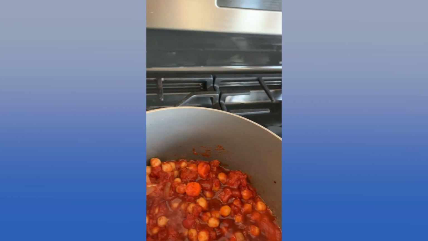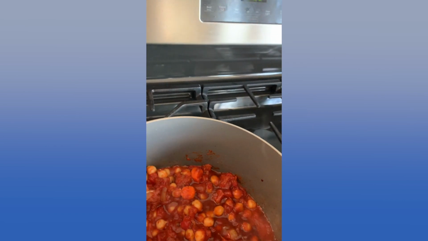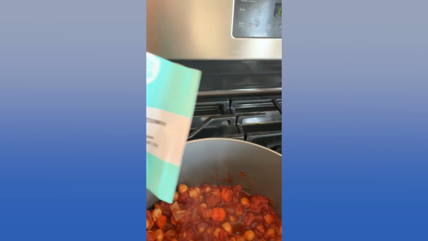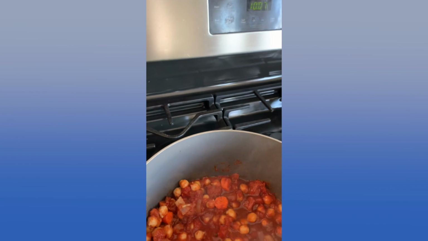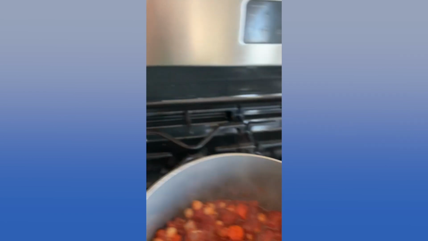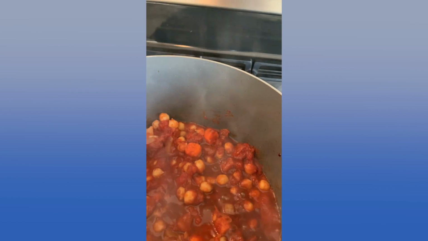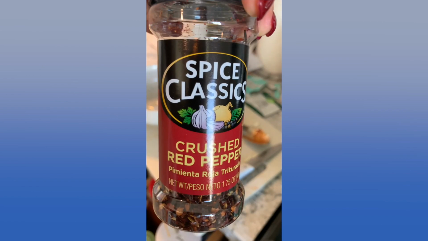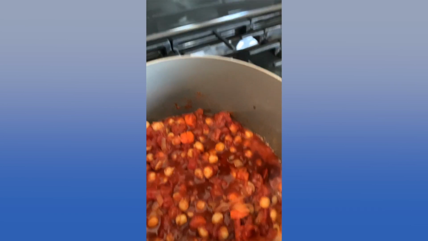This came from a meal kit, so paprika. And I added some ground cumin. And I added a little bit of garlic powder. But I also have them in here. Red crushed pepper, things like that. Okay, so I added some spices.